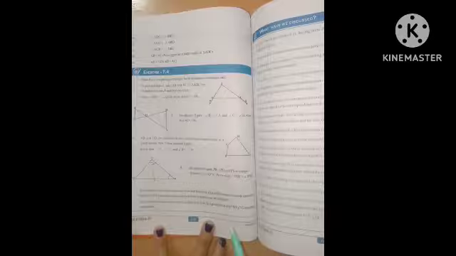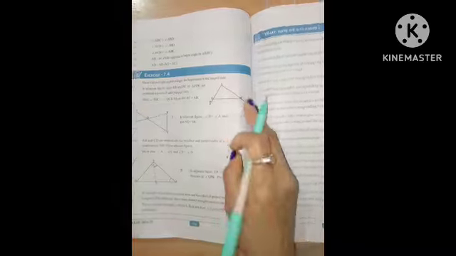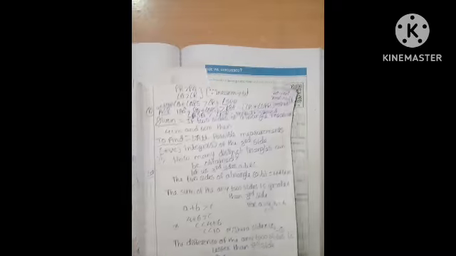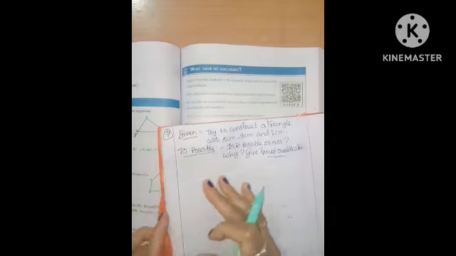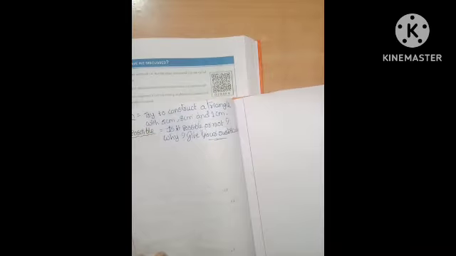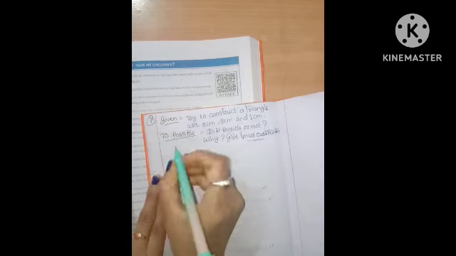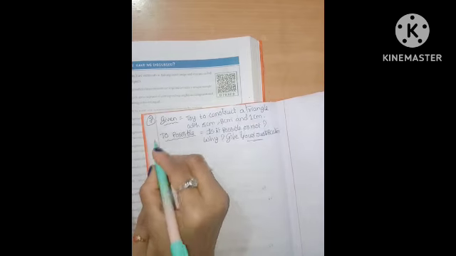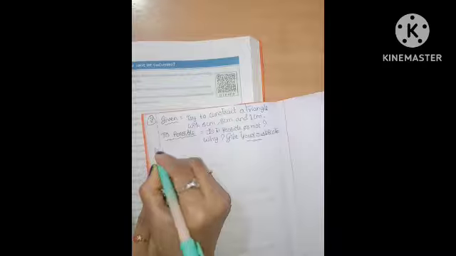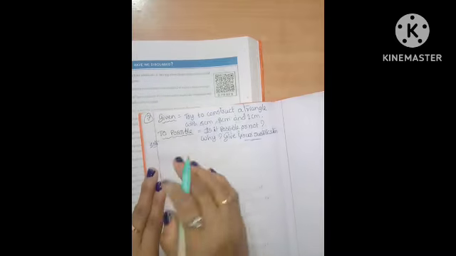That is the first question. Why is it possible, or why is it not possible? Give your justification and write your answer. First, how to write the given data in our problem: try to construct a triangle with 5 centimeters, 8 centimeters and 1 centimeter. Is it possible or not? Why? Give your justification, or write the reason.